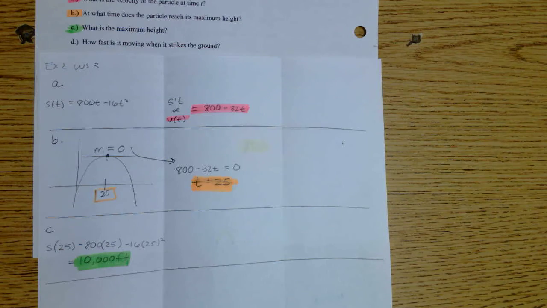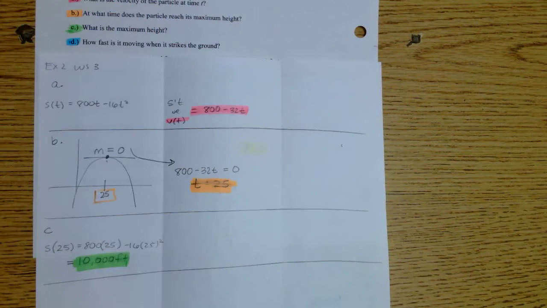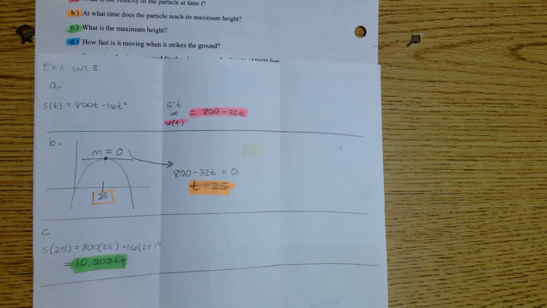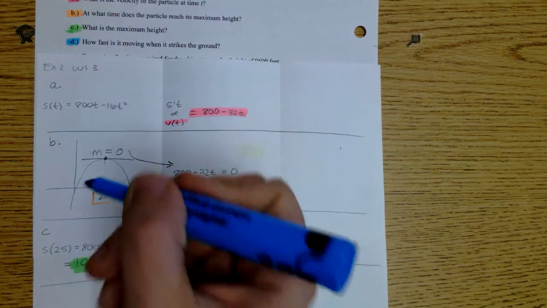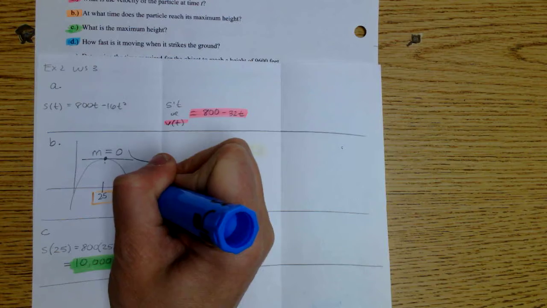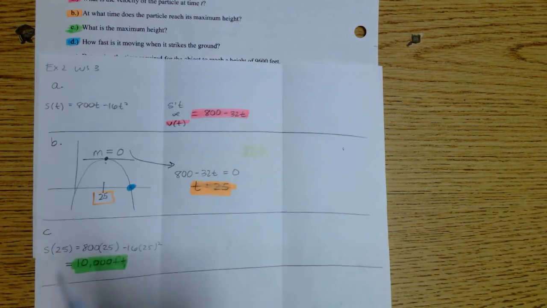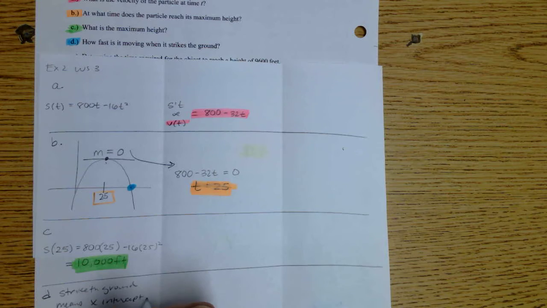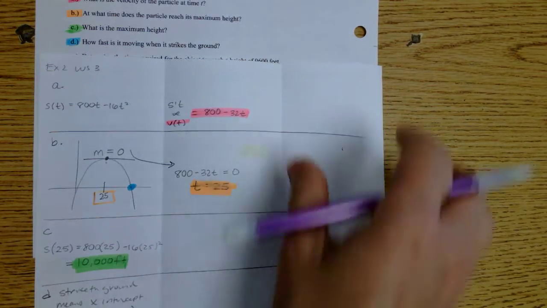Part D, how fast is it moving as it strikes the ground? In my original picture up here, where does the object strike the ground? Doesn't it strike the ground right here? And that is known as what graphical feature? X-intercept. Okay? So here's what we have. Strike the ground means x-intercept, and x-intercept has y equal to 0. So I'm going to take 800t minus 16t squared and set it equal to 0.